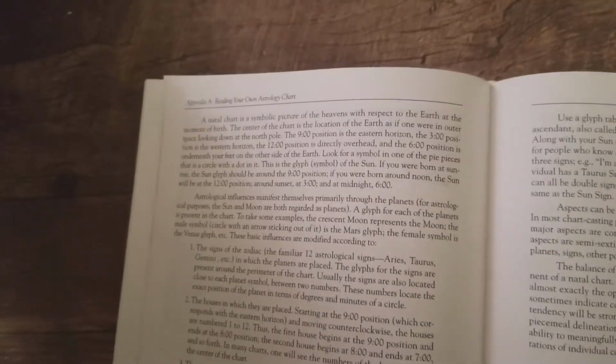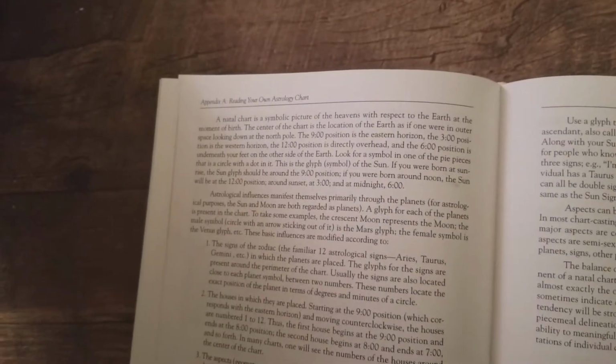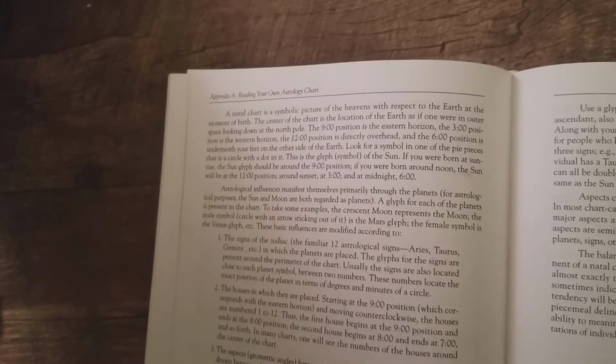A natal chart is a symbolic picture of the heavens with respect to the earth at the moment of birth. The center of the chart is the location of the earth as if one were in outer space looking down at the North Pole. The 9 o'clock position is the eastern horizon. The 3 o'clock position is the western horizon. The 12 o'clock position is directly overhead. The 6 o'clock position is underneath your feet on the other side of the earth.